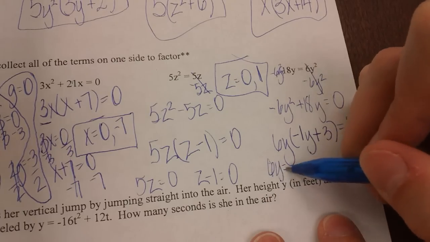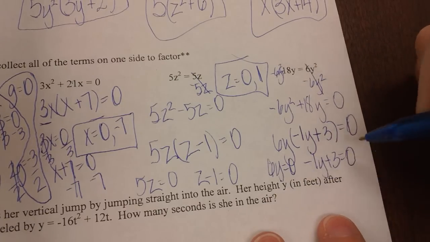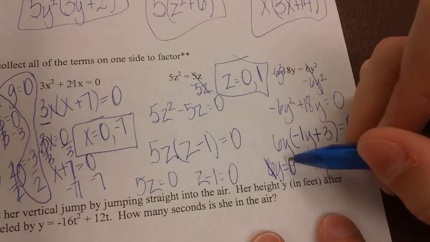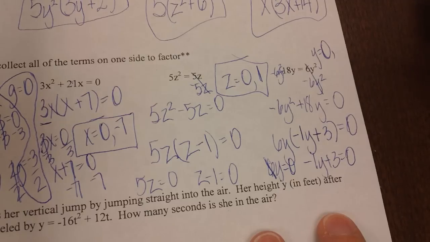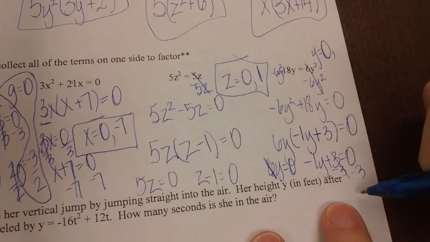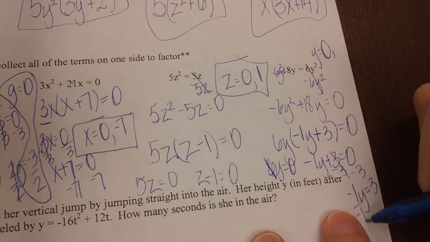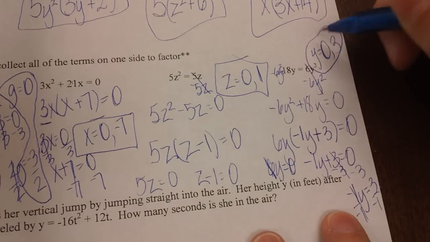And 6y equals 0, and negative 1y plus 3 equals 0. So if I divide by 6, I get y equals 0 still. And here I would subtract 3, negative 1y equals negative 3, divide by negative 1, so y equals 3, or 0.